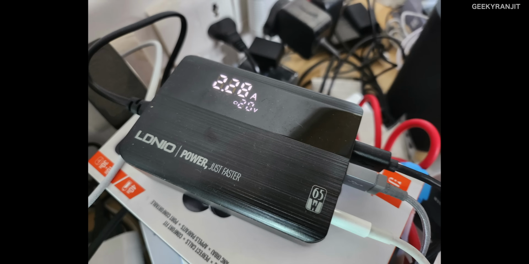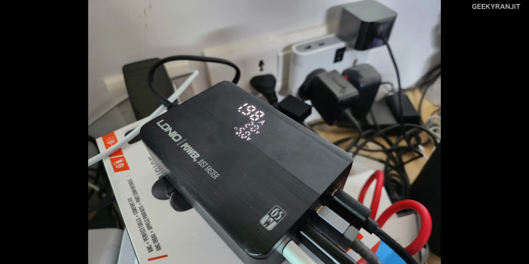But yes, that is the reason I am least bothered about multiple chargers or chargers not coming in the box, because you can have one good one. This, if I recall, I purchased from Amazon. I'll leave the link. This is not that expensive. In fact, it has a display over here which shows you the exact charging and all this. This was for 2.5, 2.6, I don't know, something like that.